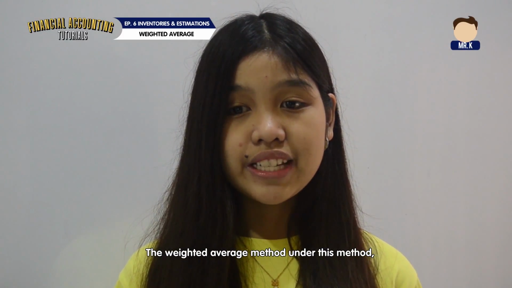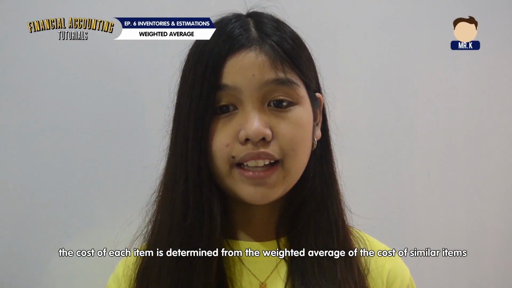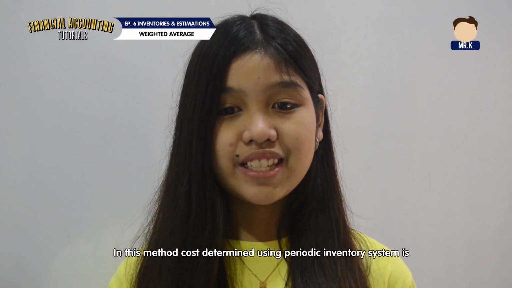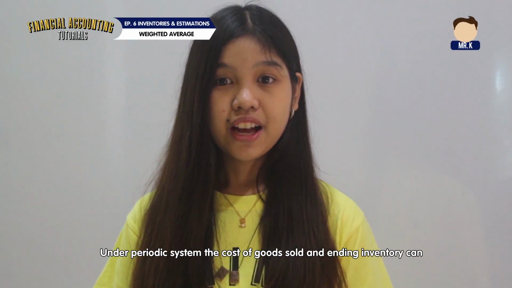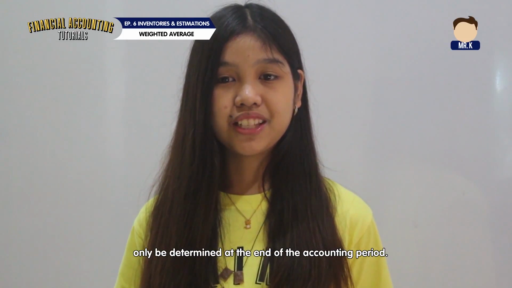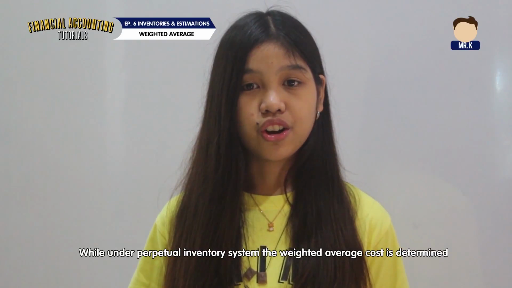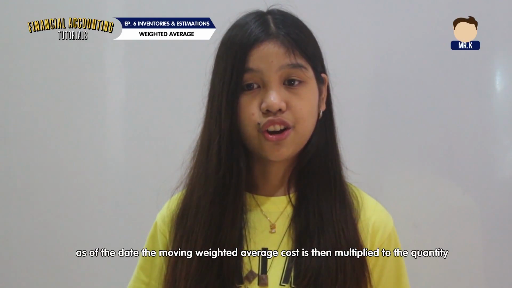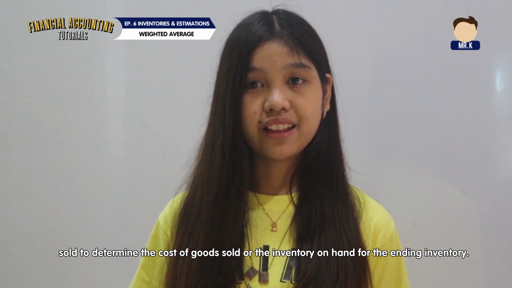The weighted average method. Under this method, the cost of each item is determined from the weighted average of the cost of similar items at the beginning of a period and the cost of similar items purchased or produced during the period. In this method, cost determined using periodic inventory system is different from the cost determined using perpetual inventory system. Under periodic system, the cost of goods sold and ending inventory can only be determined at the end of the accounting period. While under a perpetual inventory system, the weighted average cost is determined after every purchase of inventory. As of the date, the moving weighted average cost is then multiplied by the quantity sold to determine the cost of goods sold, or the inventory on hand for the ending inventory.